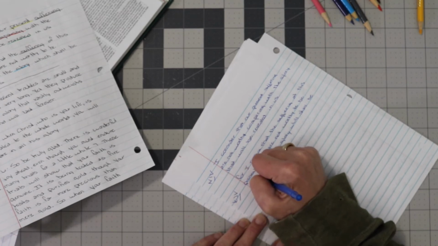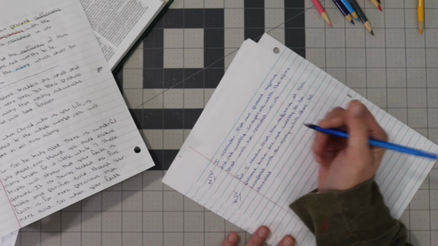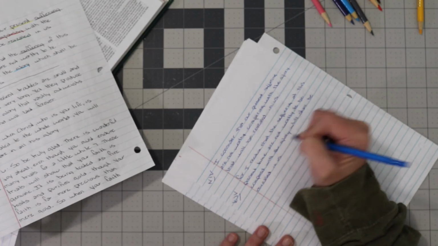Okay, so even when you're looking at your original or your translation of choice and you look at the other ones, you can see they're all pretty much saying the same thing, just the wording is different, but the meaning is still the same. Okay?